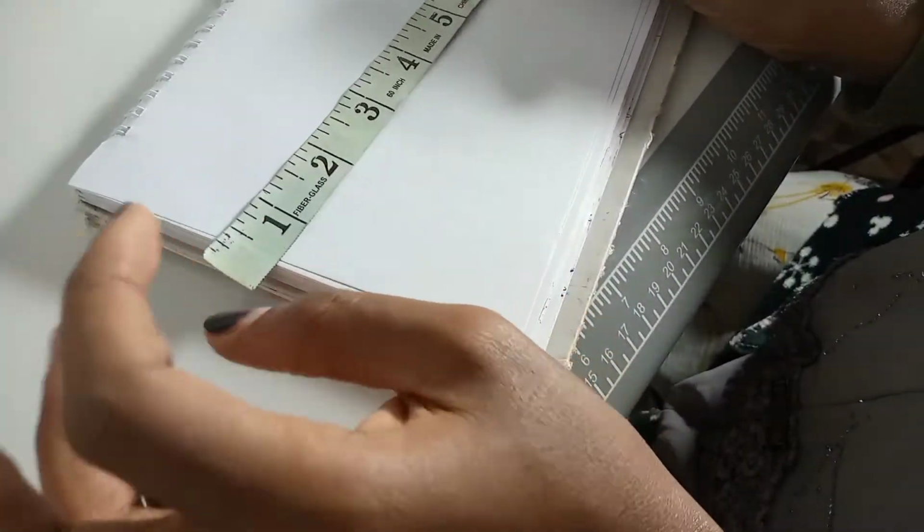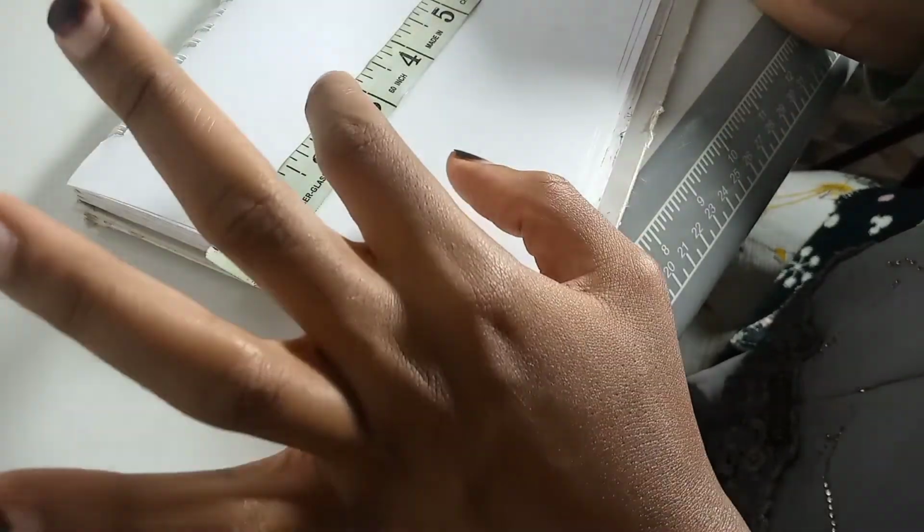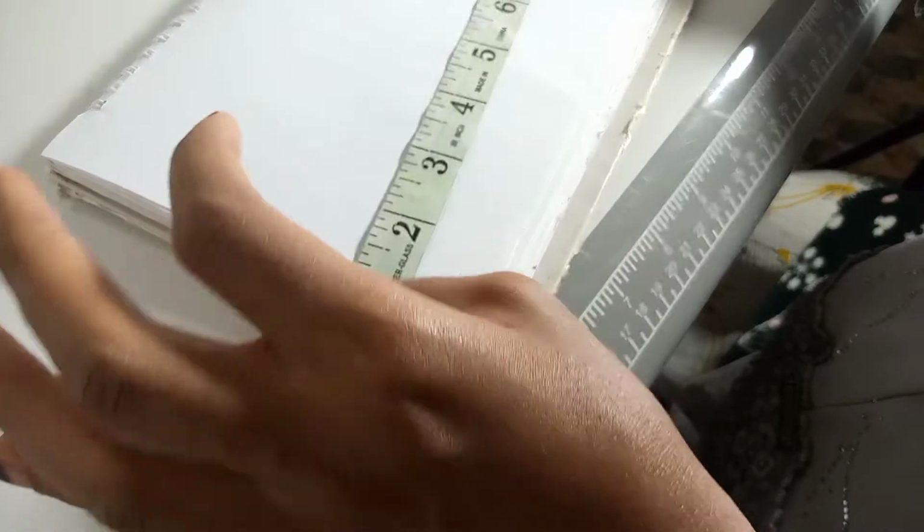In today's video I'm going to show you guys how you can read a tape measure, so stay tuned and let's enjoy the video.